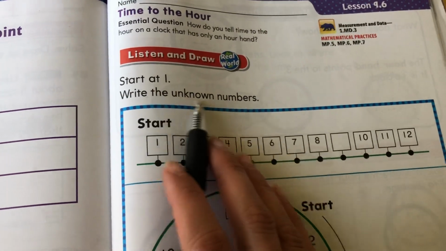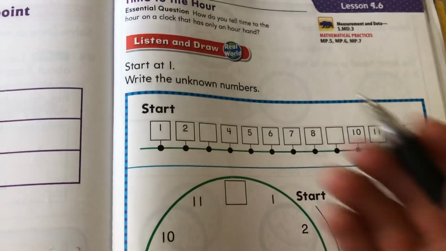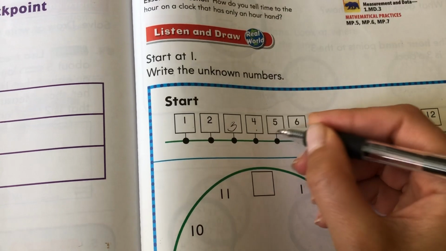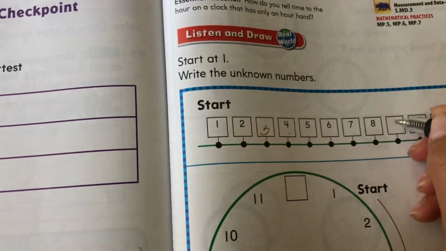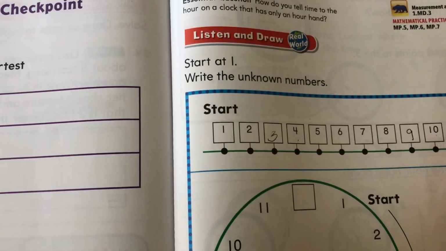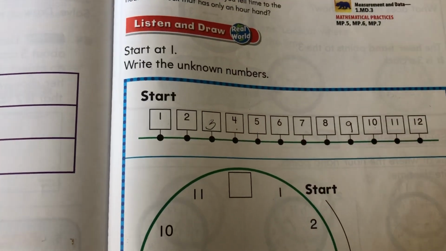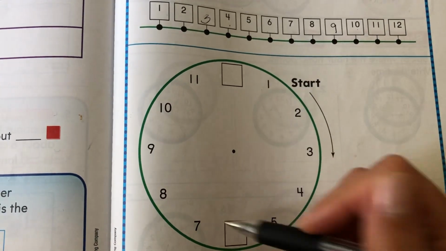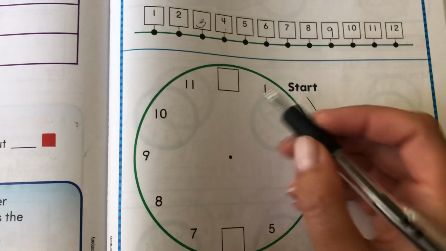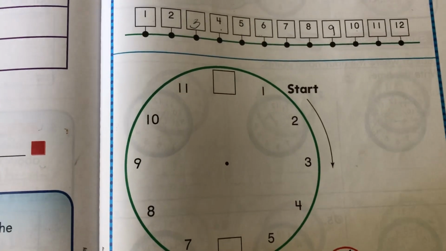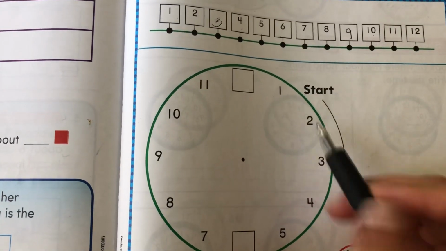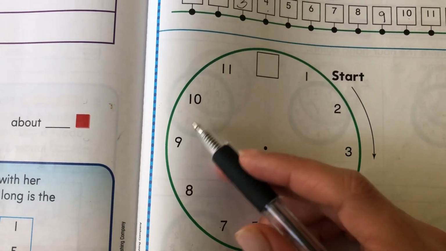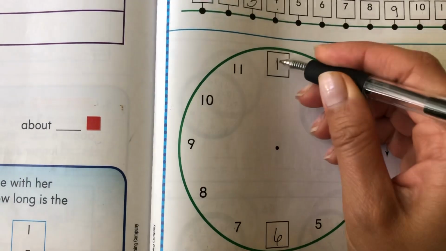Start at 1, write the unknown numbers. Okay, this should be pretty easy for you. 1, 2, 3, 4, 5, 6, 7, 8, 9, 10, 11, 12. Okay, there are only 12 numbers on a clock. That's why it had us do that. So if we are making our own clock, we start here and we have 1, 2, 3, 4, 5, 6, 7, 8, 9, 10, 11, 12.